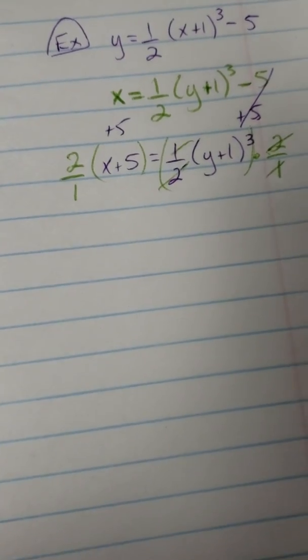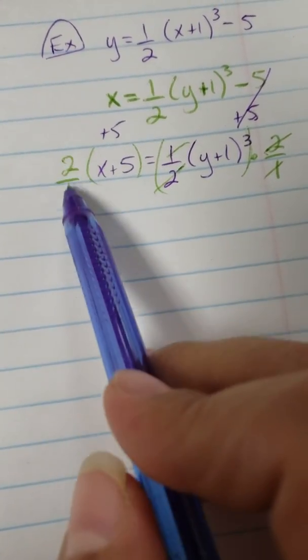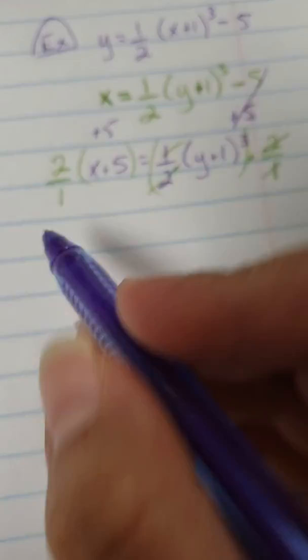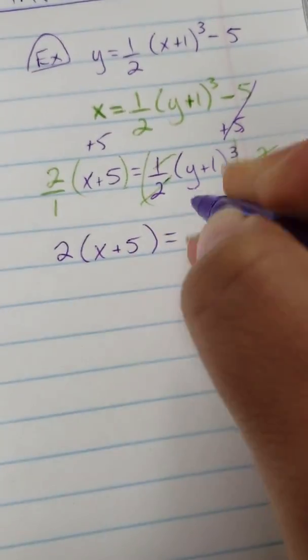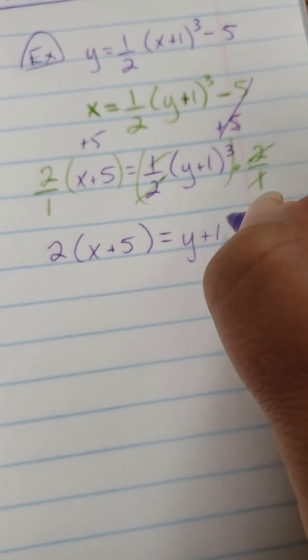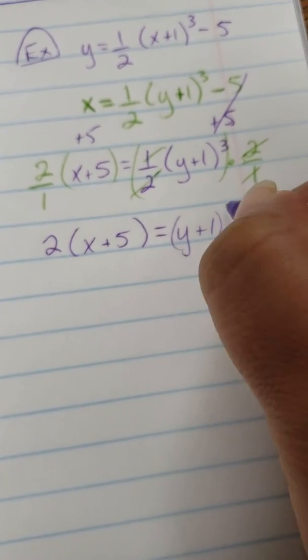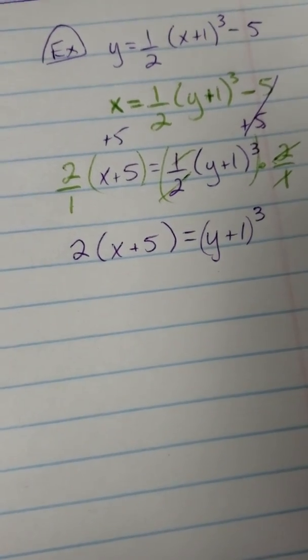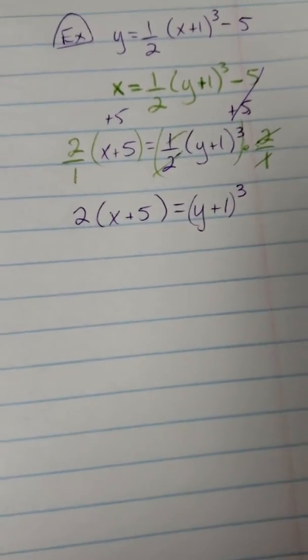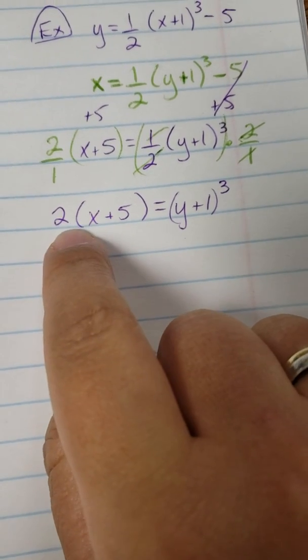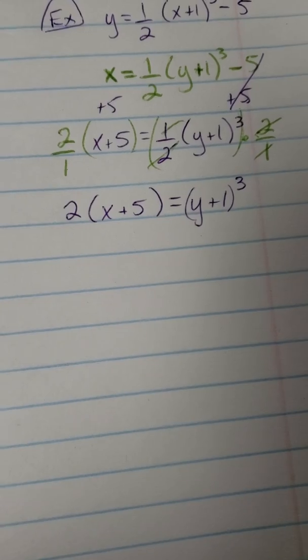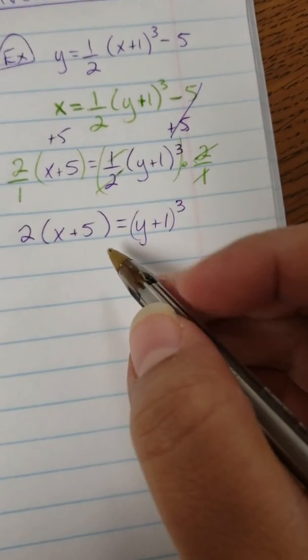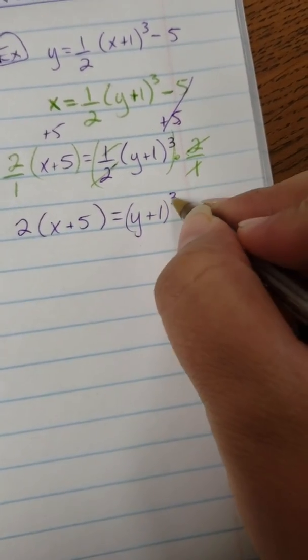So let's rewrite this. We should know that 2/1 is the same as 2. So I'm just going to write it a little bit nicer. So it's going to be 2 parentheses x plus 5 is equal to y plus 1 parentheses cubed. And for the sake of simplicity, I'm going to leave this 2. I'm not going to distribute it. You could distribute if you want to, but I'm not going to. So do it similarly to mine if you could. From here, we're going to go ahead and get rid of this 3. So let's cube root that now.